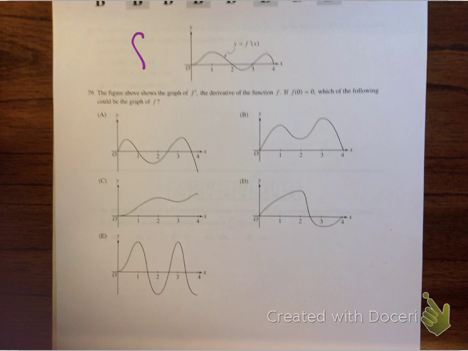So if this one is f prime, what do we know? We know that at x equals 2 and x equals 3, there's a max or a min. Now how do I know that? Because the slope equals 0 at x equals 2, and it's going through the axis, which means there's a sign change.